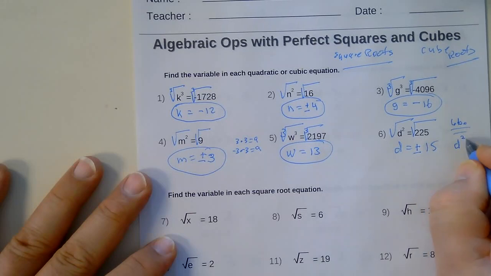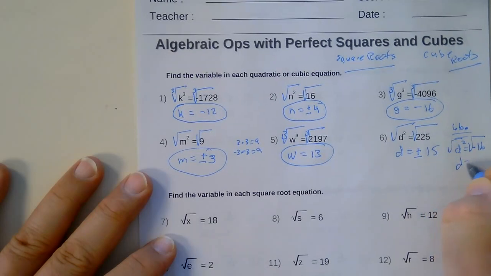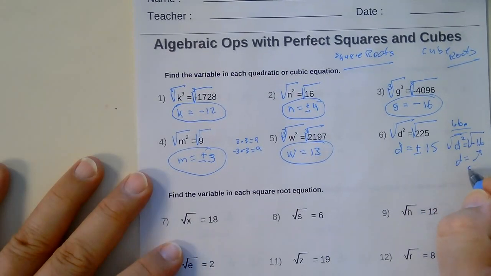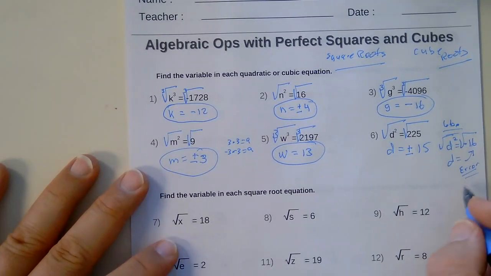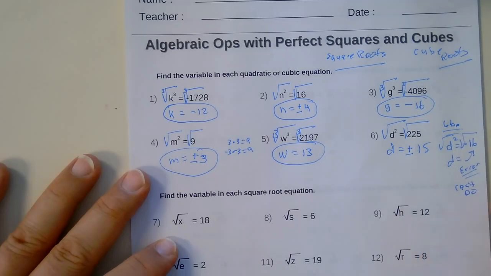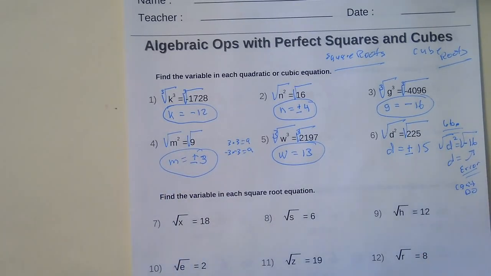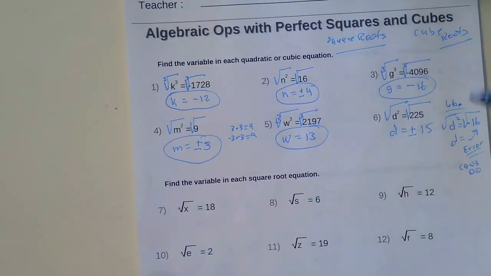If d squared is equal to negative 16, so if you solve this one, I would square root both sides, and d equals, you get an error. You cannot take the square root of a negative number. So you can't do this type of problem. Again, it only involves square roots. You can do a cube root though. Cube root of a negative number is negative.